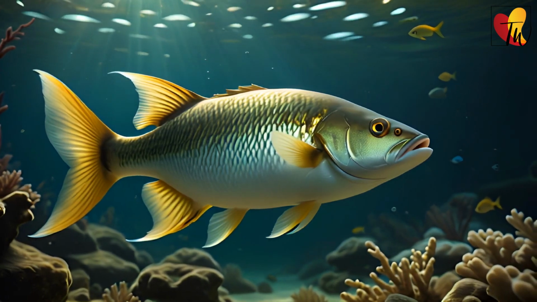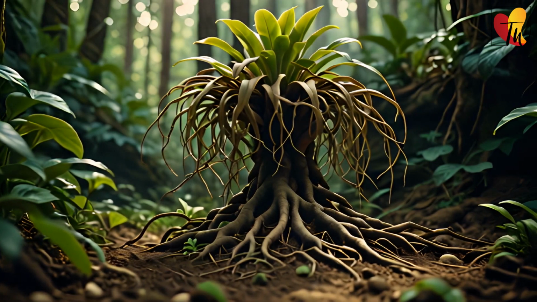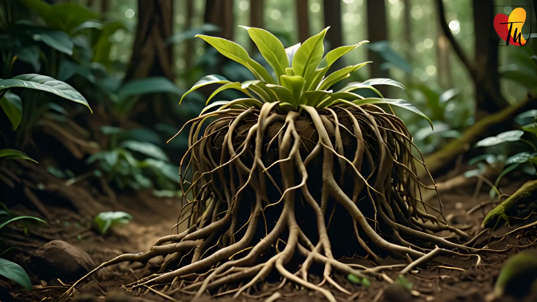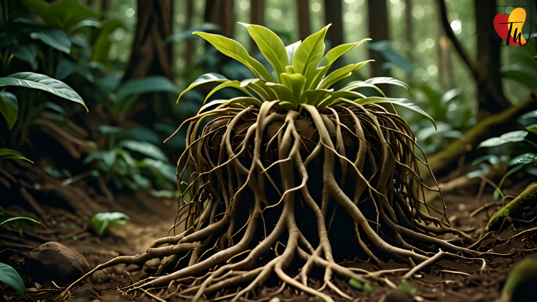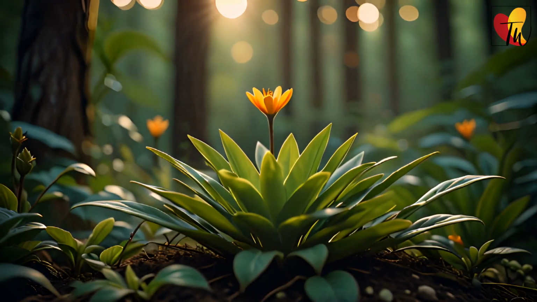Plant adaptations: plants would face challenges as well. Roots, which typically grow downwards to anchor the plant, would need to adapt to search for nutrients. They might develop a new way of growing, perhaps relying on the wind to spread their seeds and find sunlight.